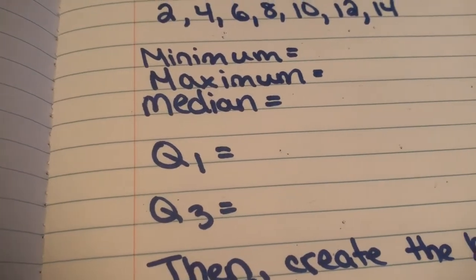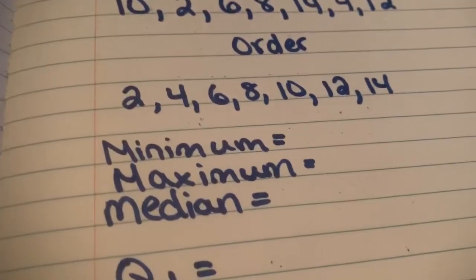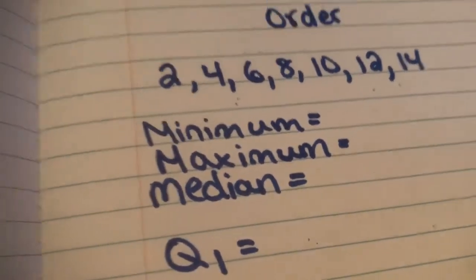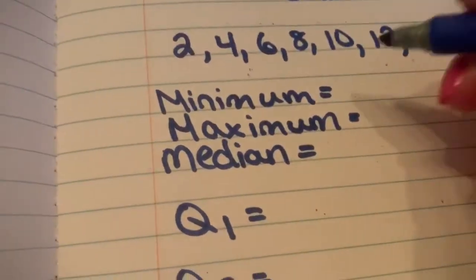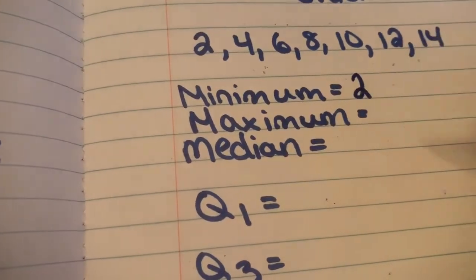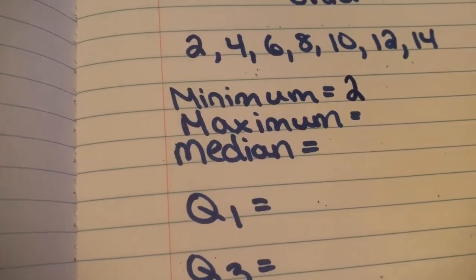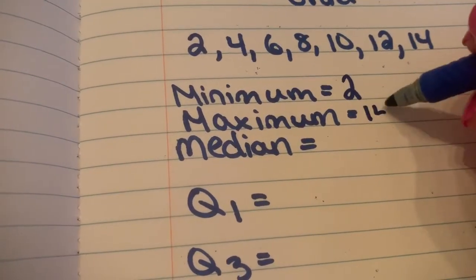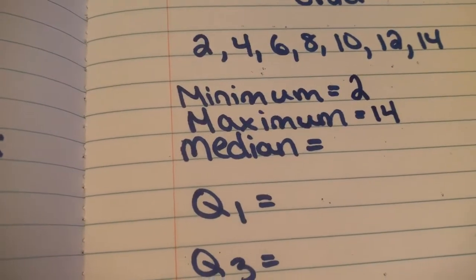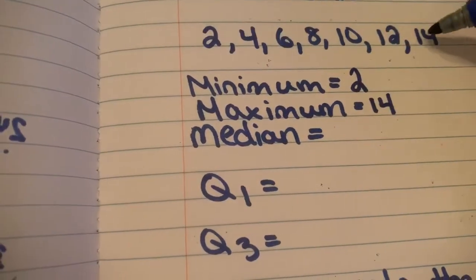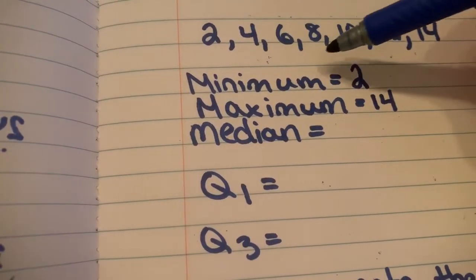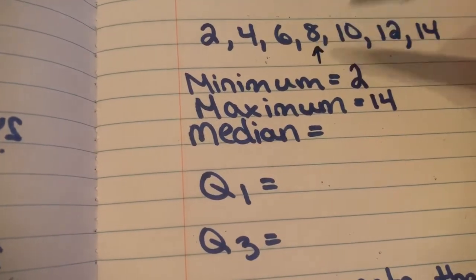So let's see if you were right. So the first thing, the minimum is your smallest number, and that answer was 2. The maximum is your largest number, and that one is 14. The median is the number that's in the middle. So if you go back and forth and back and forth and back and forth, you find that middle to be 8.